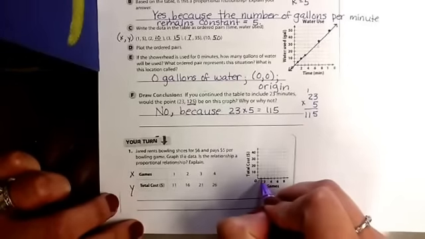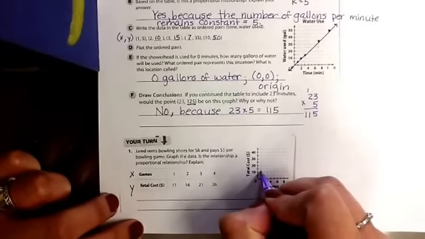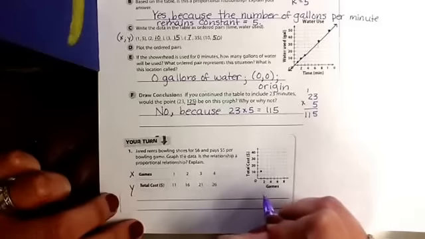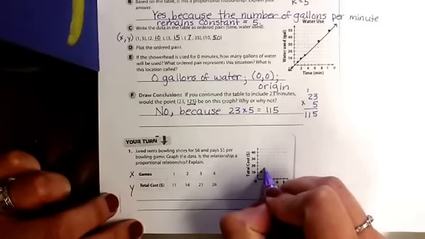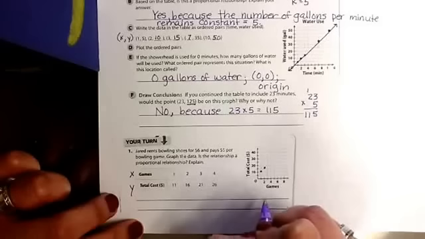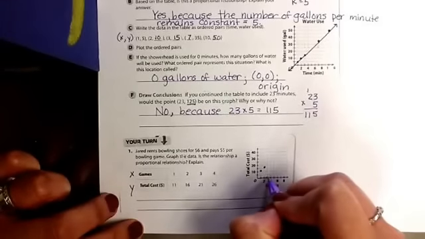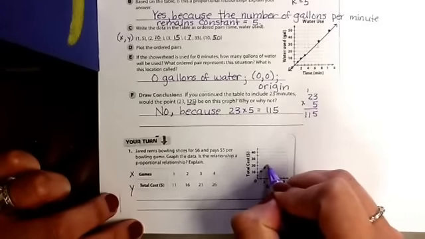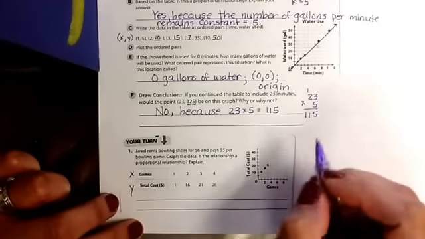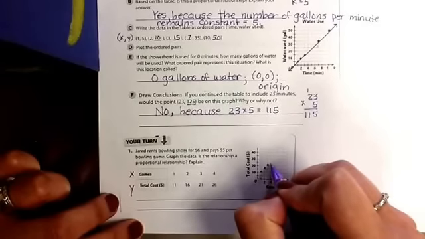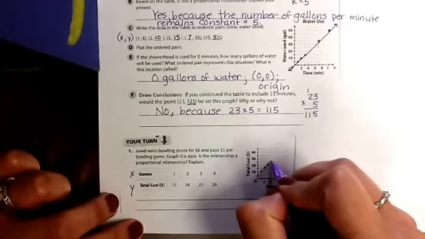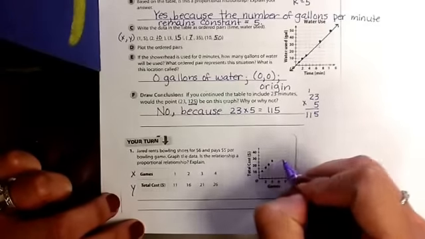So (1, 11) would be about right there. And then (2, 16) would be here. And (3, 21) would be about here. And (4, 26) would be about right there.